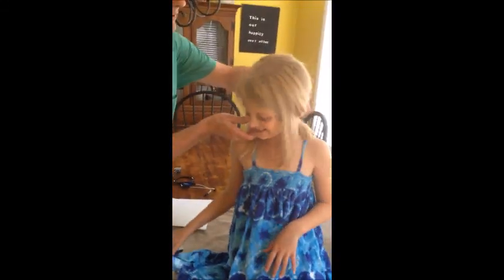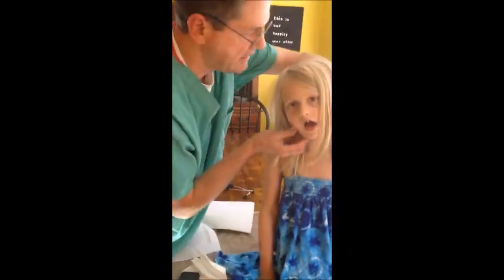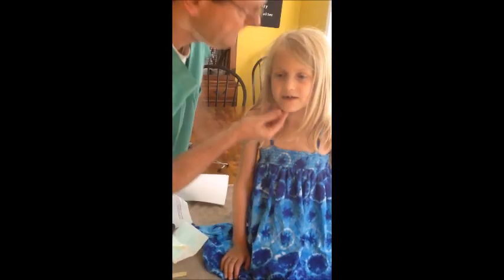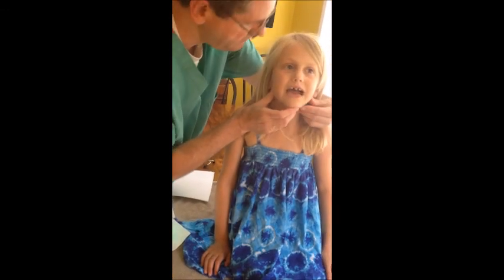to do that. One last thing, since we were in the mouth, I'm going to palpate the parotid glands and salivary glands. Can you open up for me? Good. Can you open and close? Good. The temporomandibular joint doesn't have any cracks or clicks or anything.